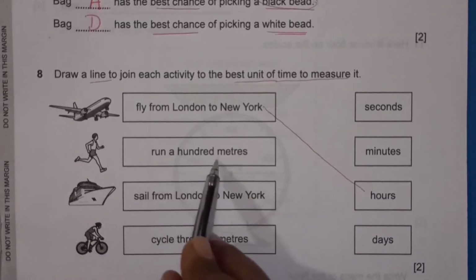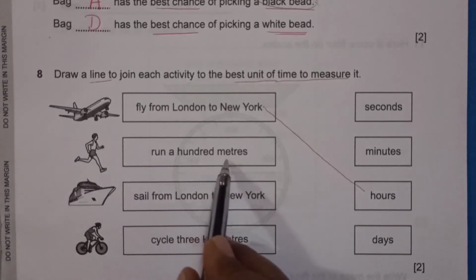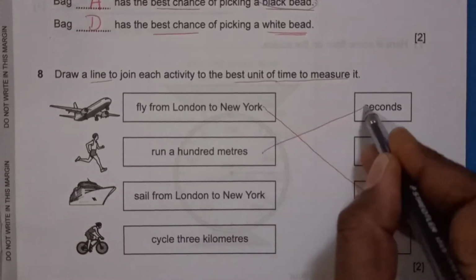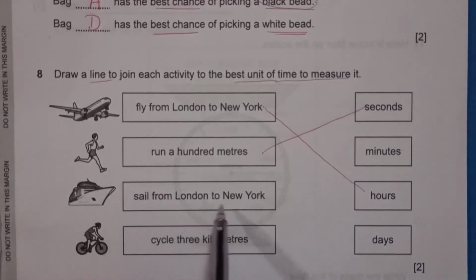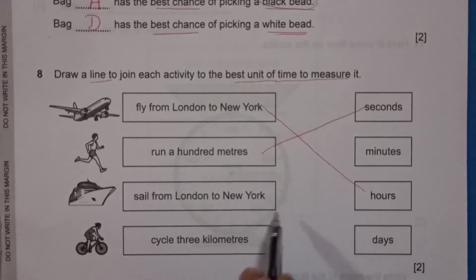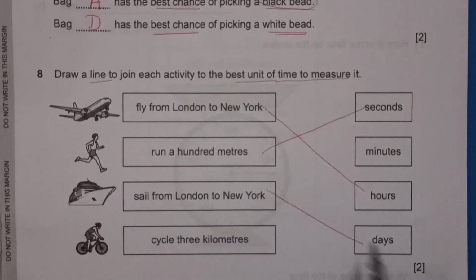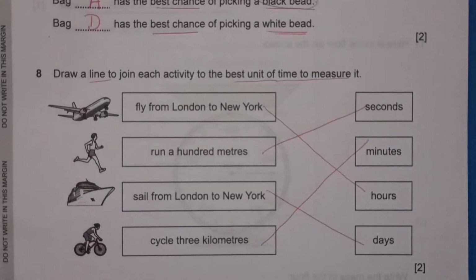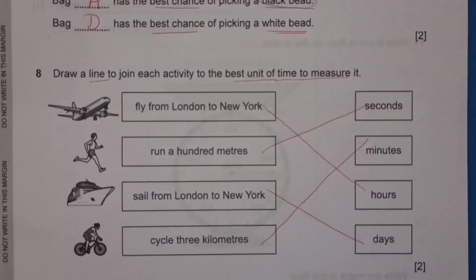Run 100 meters. So a 100-meter race can be run in seconds. And sail from London to New York. So sailing from London to New York will take days. Cycle 3 kilometers. So it can be done in minutes. So that is question number 8.